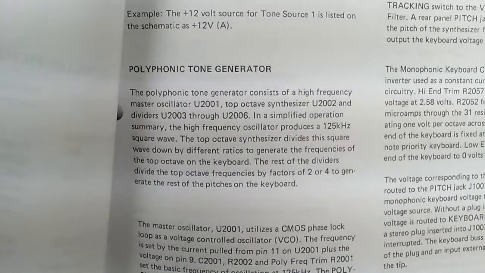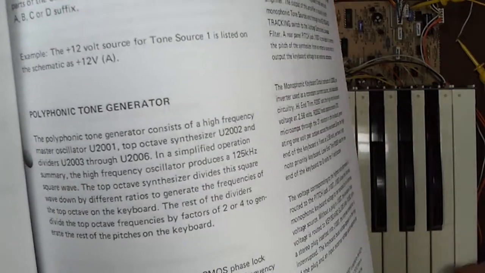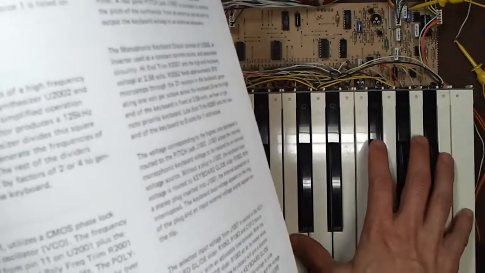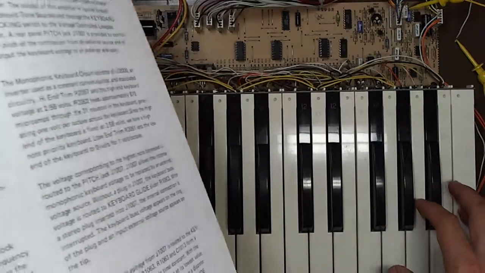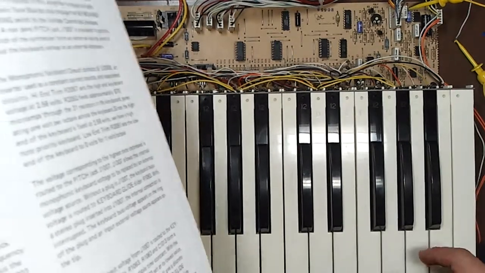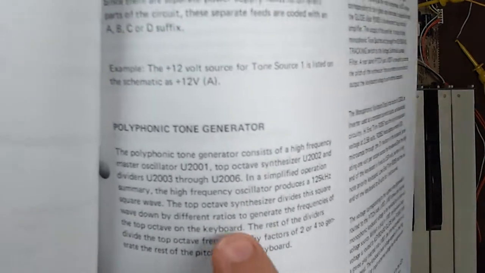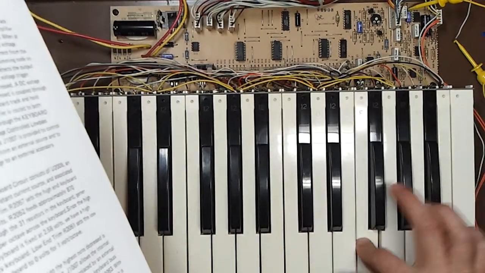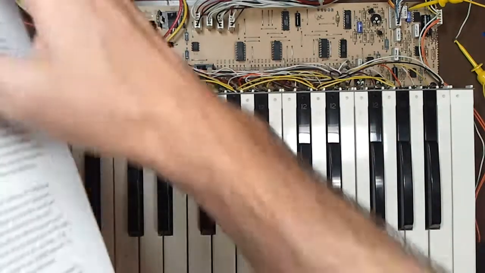2002 is where we need to look, because the master oscillator is working since we're getting notes. It's the 2002 that separates that down to your 13 notes here. What is it called here again? It's the 13 note top octave synthesizer. I'm thinking generator, but it's the same thing. Top octave generator, top octave synthesizer is the same thing. Those 13 notes are the ones that this is going to take care of.